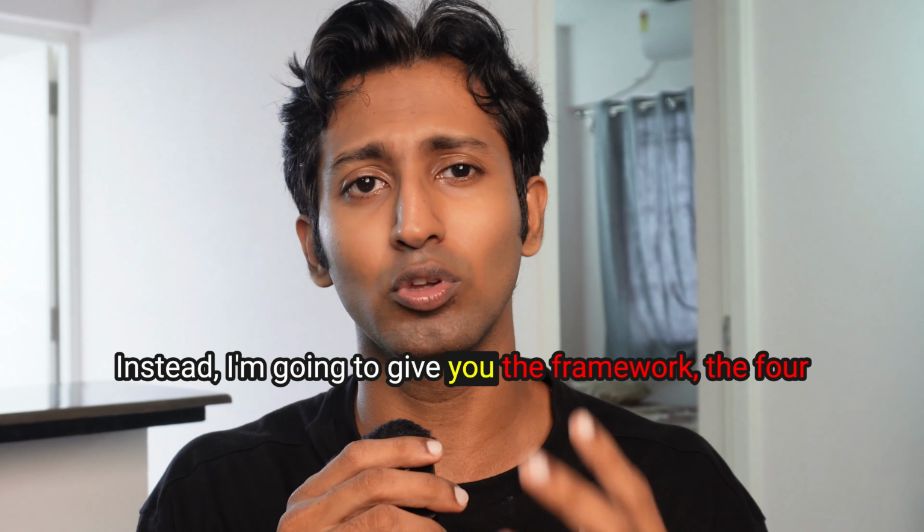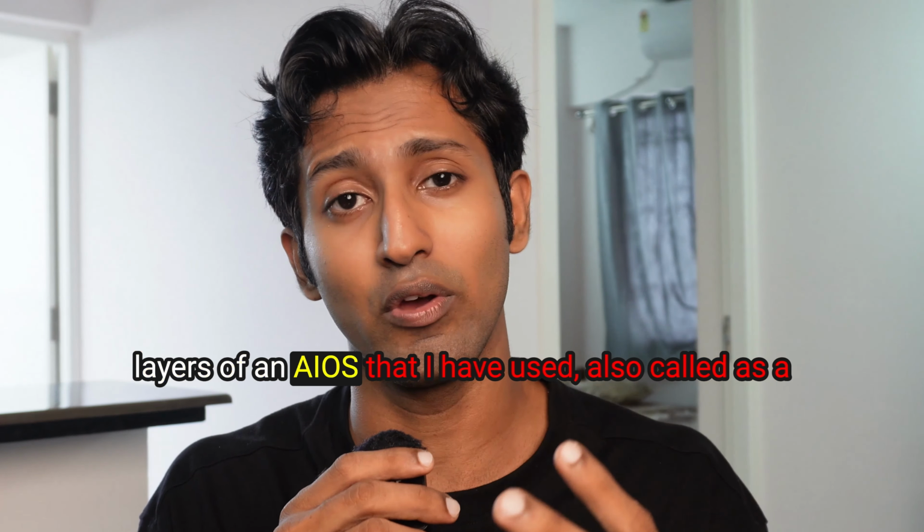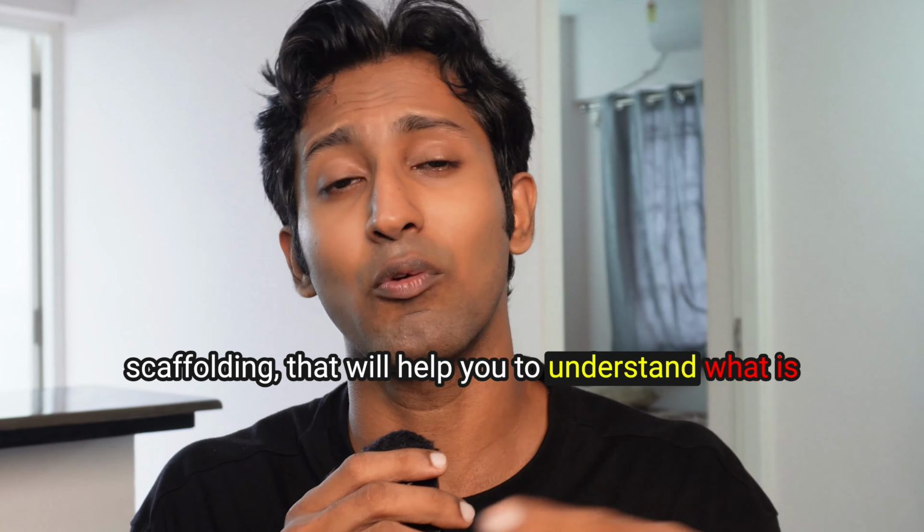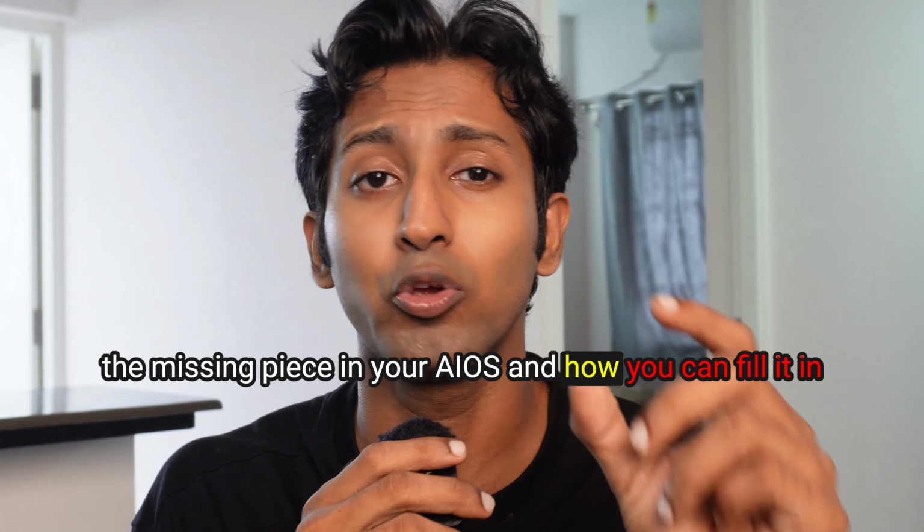Instead, I'm going to give you the framework, the 4 layers of an AIOS that I have used, also called a scaffolding, that will help you understand what is the missing piece in your AIOS and how you can fill it in. And I'll also show you every tool that I have used so that you can build your version of AIOS for yourself.